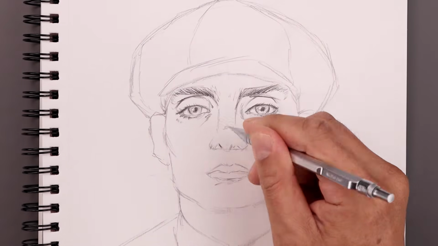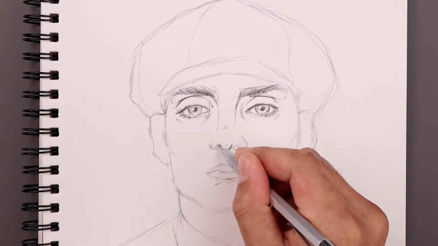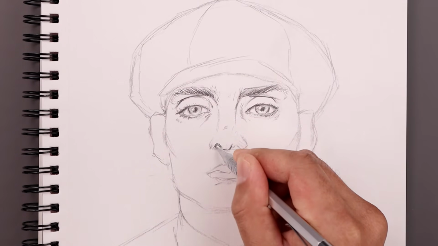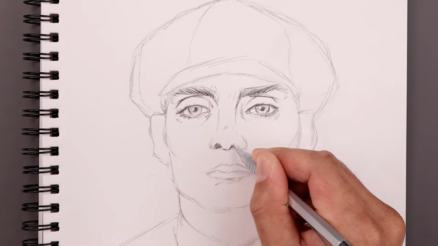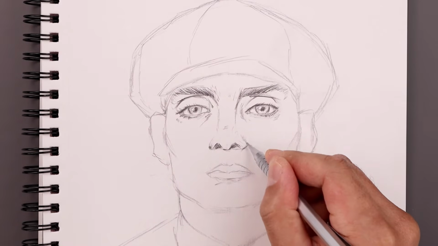And we want to make sure that we raise the nose up just enough towards the eyes. And just go back and just detail out the nostrils, adding some more shape and just darkening them up. And just working our way around the outside.